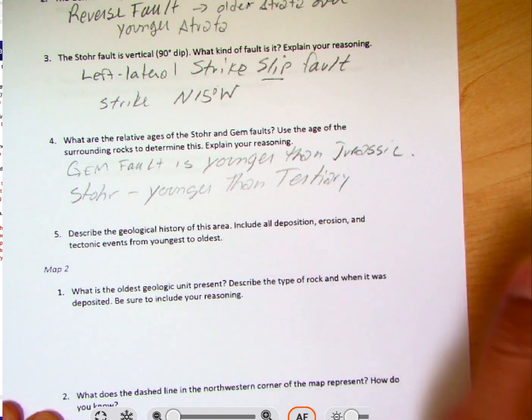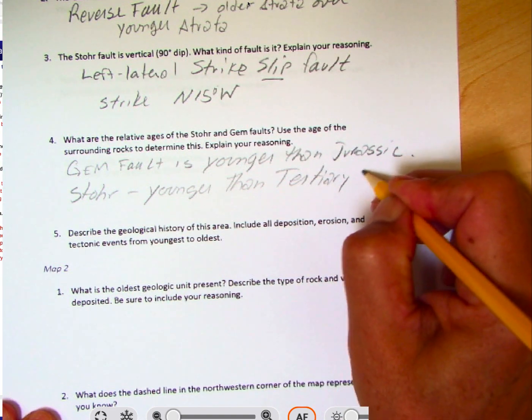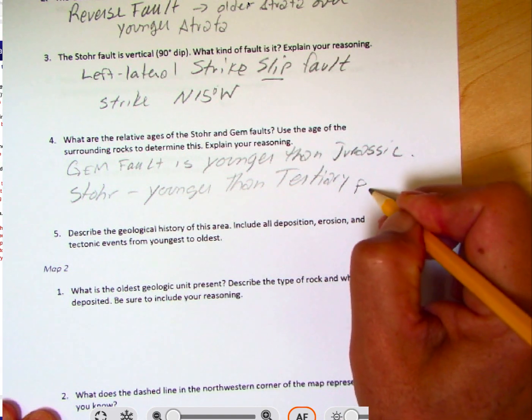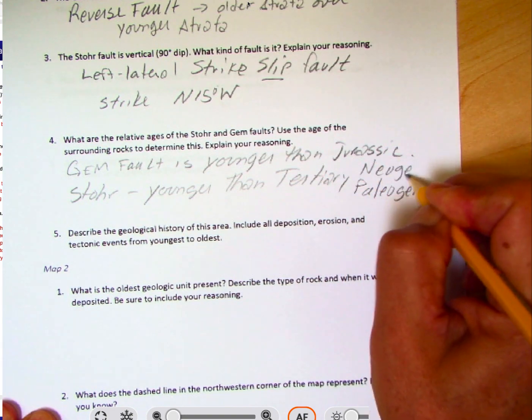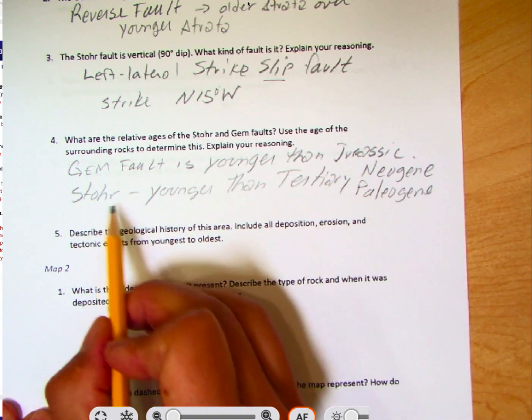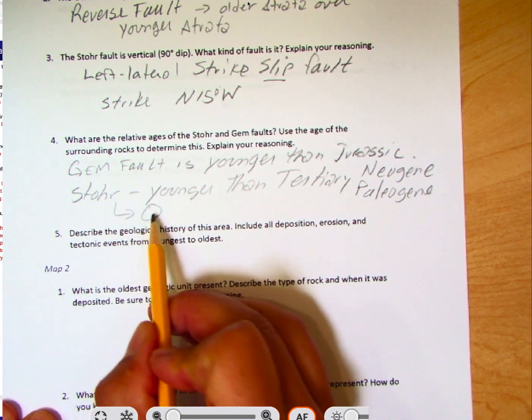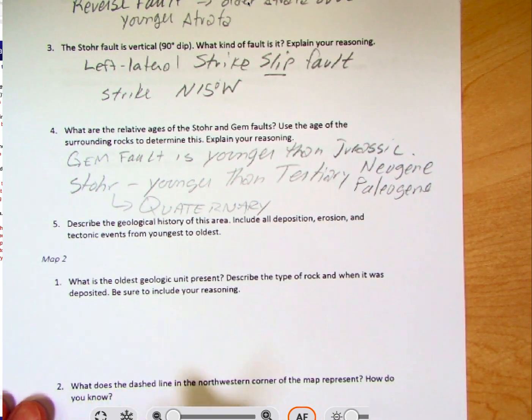In fact, I could tell this is an old map because we don't even use that word tertiary anymore. And so remember, the tertiary is an older Paleogene and a younger Neogene. So today that's where we break out the tertiary, we break them into two periods. And so the Store Fault is probably Quaternary, which we'd probably make it an active fault, right? All right, so that's a little bit.